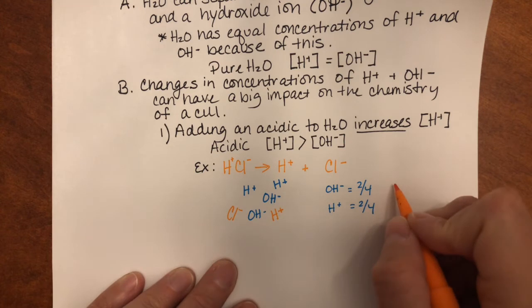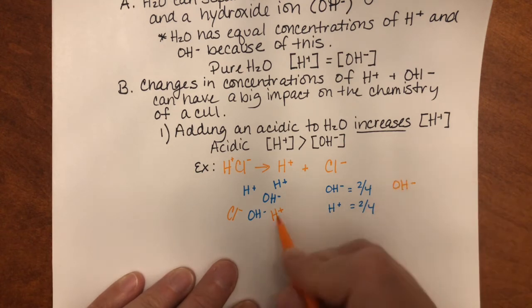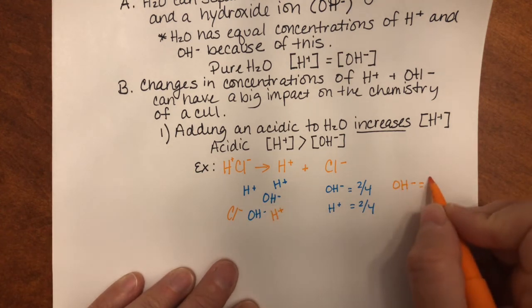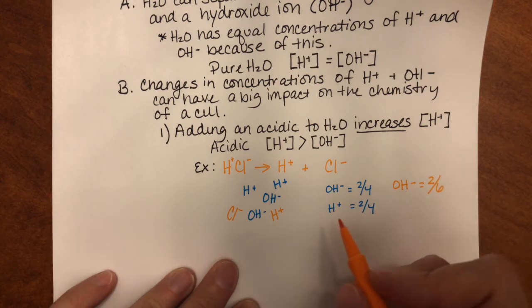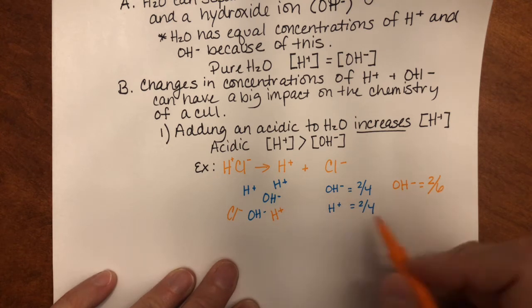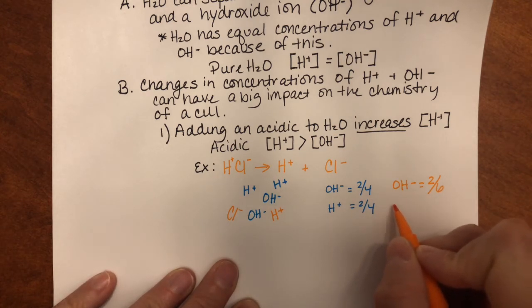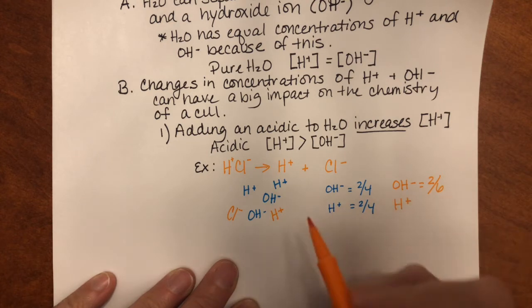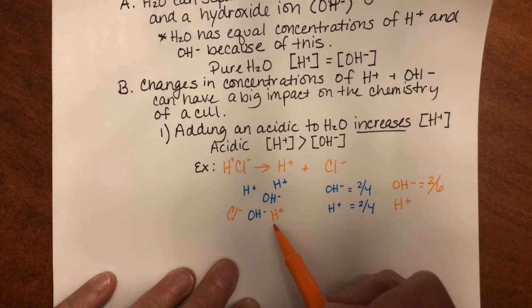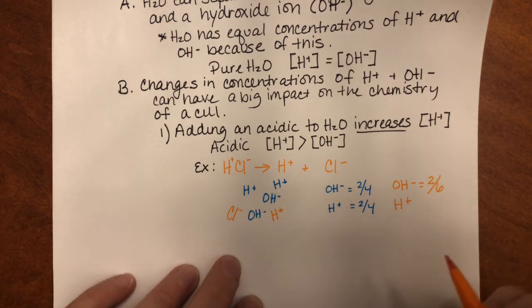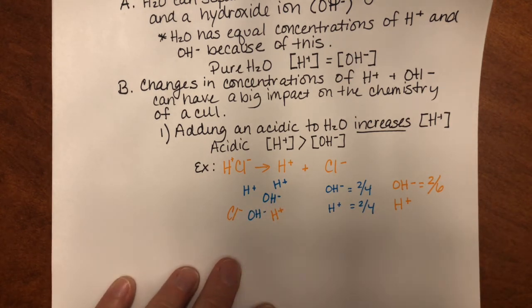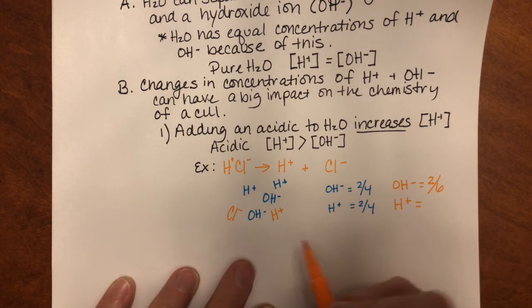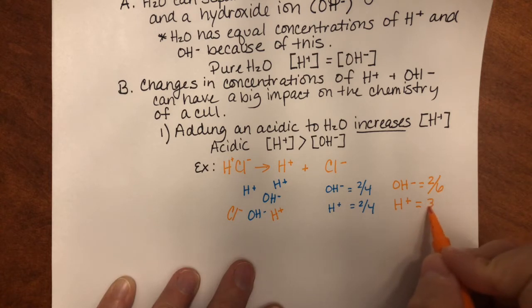When I look at OH negative, I have 2 out of the 6, and for H pluses, I have 3 out of the 6.